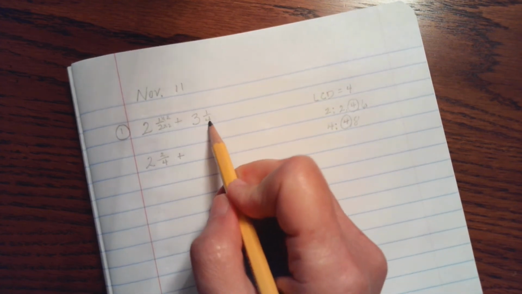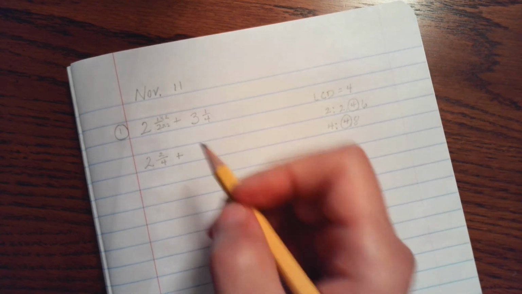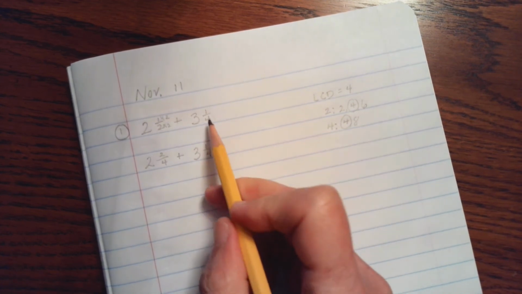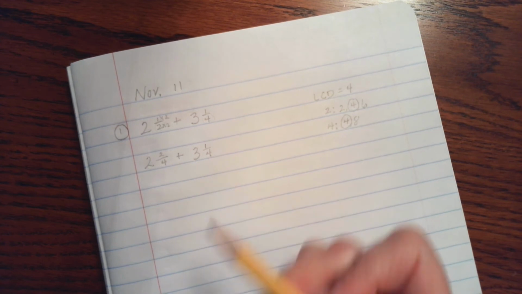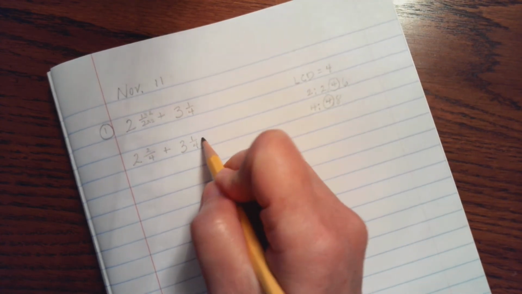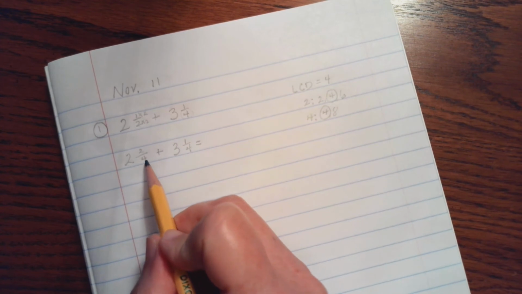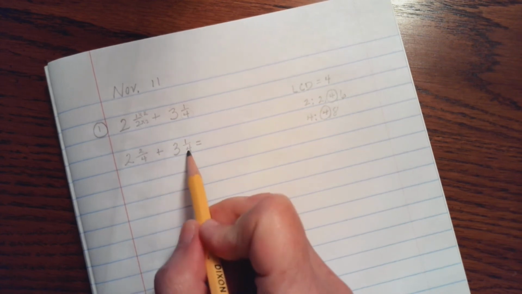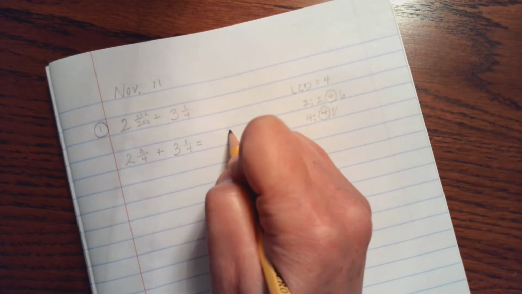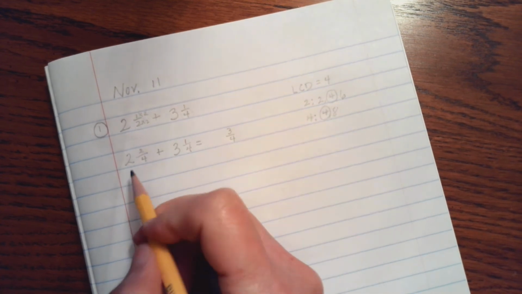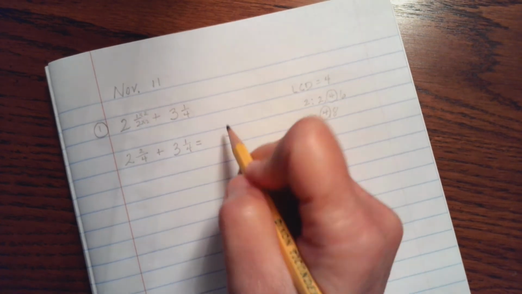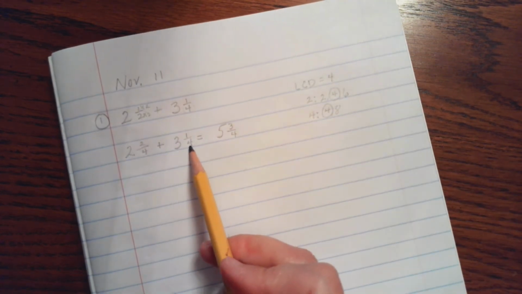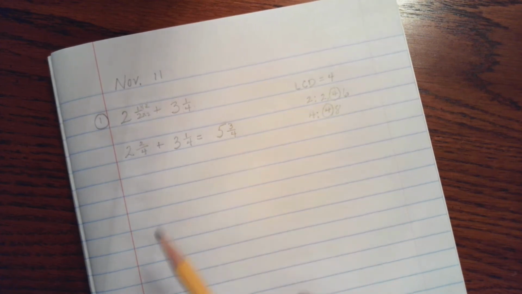Plus, well, 3 1/4, we already have denominator 4, so we will just copy that down because we already have what we're looking for, which is our denominator 4. Now let's add. We're going to add fraction to a fraction, whole number to a whole number. 2/4 plus 1/4 is 3/4. 2 plus 3 is 5. So 2 2/4 plus 3 1/4 is equal to 5 3/4.